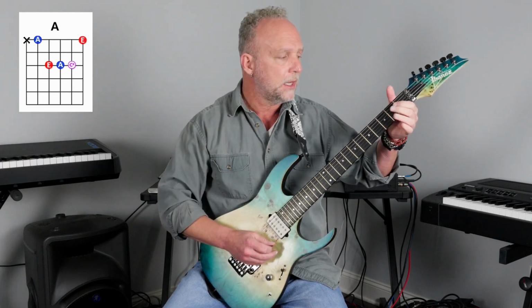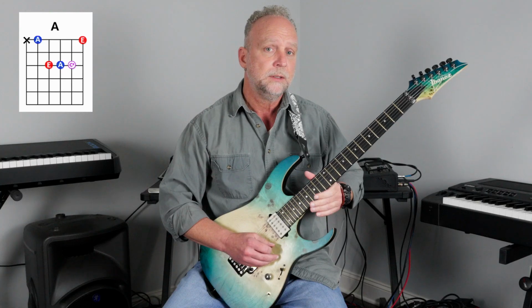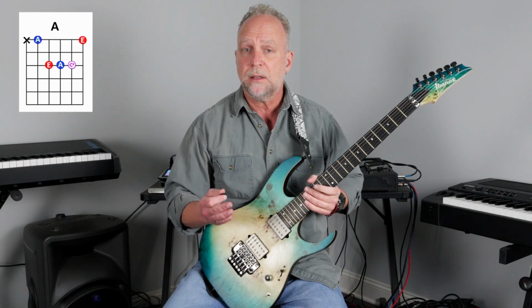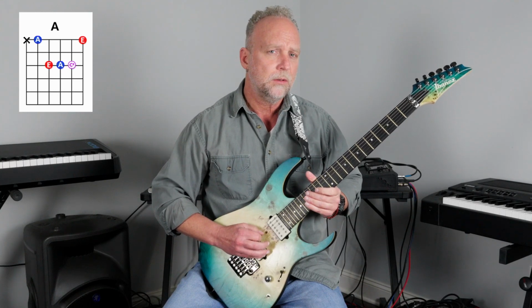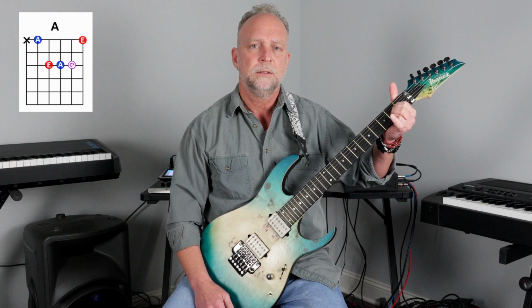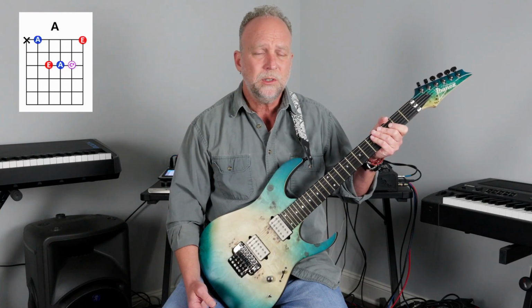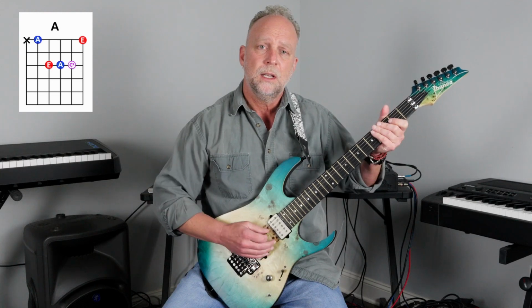Now if you notice, this open string here is an E. And the E just happens to be the 5th of an A. Well, this is an E also. Can't we just do this? Well, realistically, you could. You could play all 6 strings.